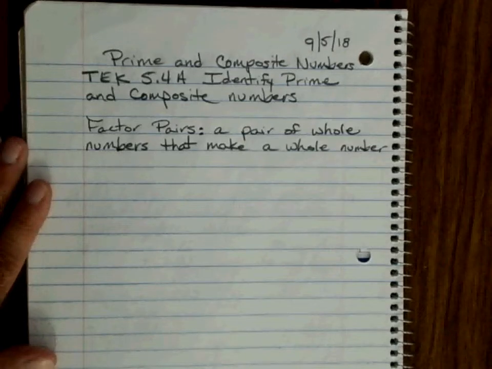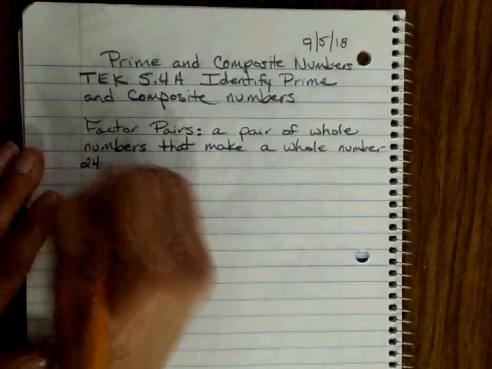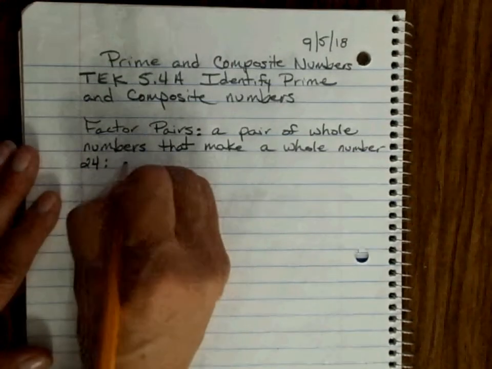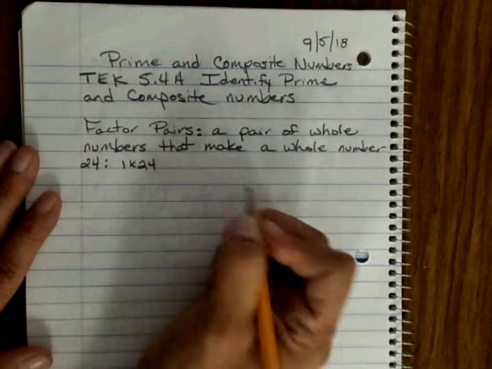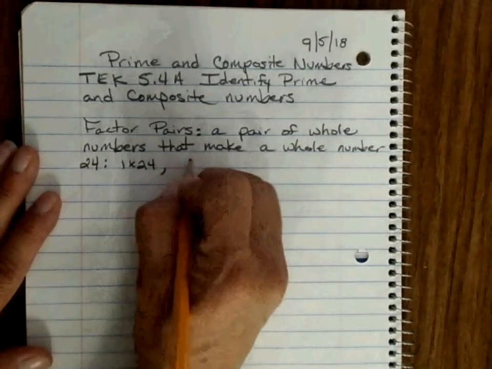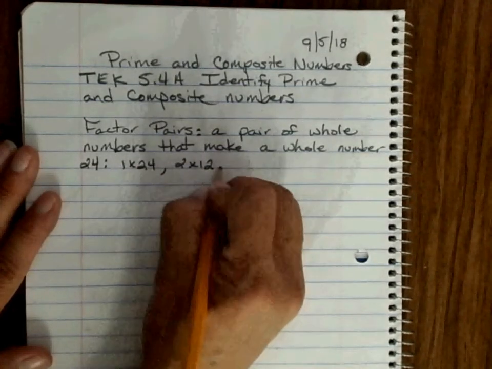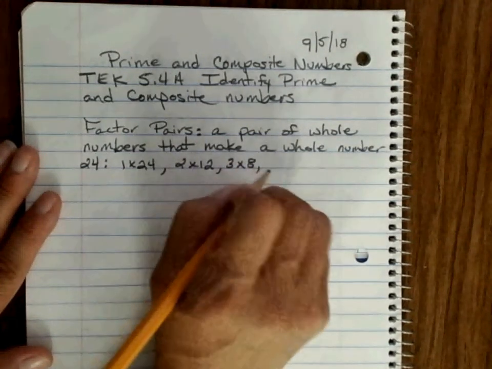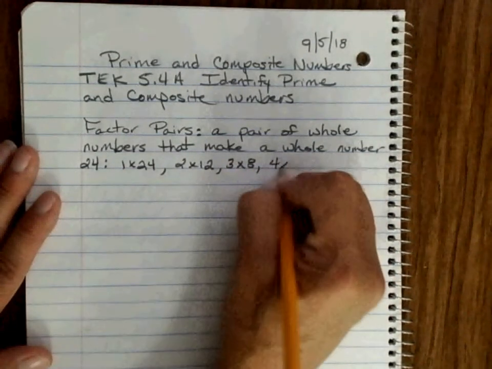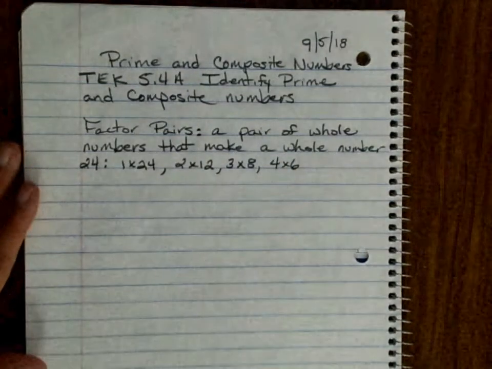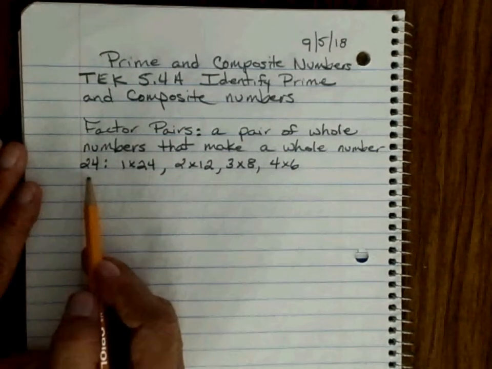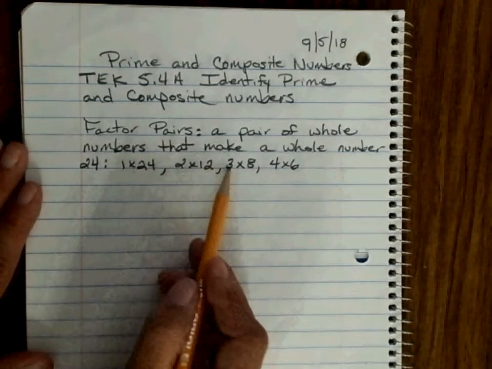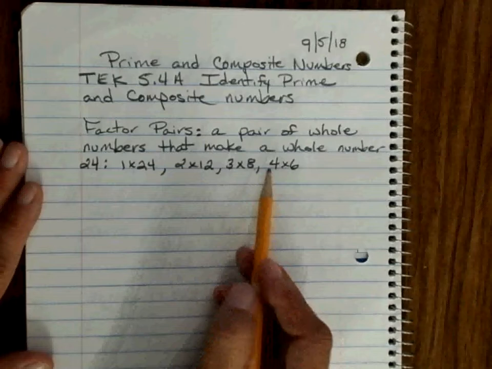For example, let's take the number 24. Its factor pairs are 1 times 24, 2 times 12, 3 times 8, and 4 times 6. So the factor pairs for the whole number 24 are the numbers 1 and 24, 2 and 12, 3 and 8, 4 and 6.